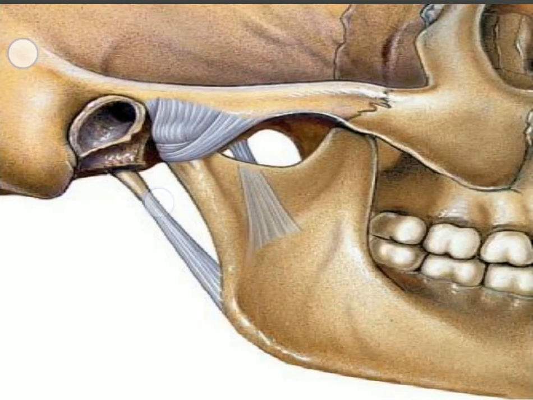So this is the stylomandibular ligament. It is extending from the lateral surface of the styloid process to the angle and the ramus of the mandible, the posterior border. This is the posterior border, this is the anterior border. So it extends to the posterior border and the angle.